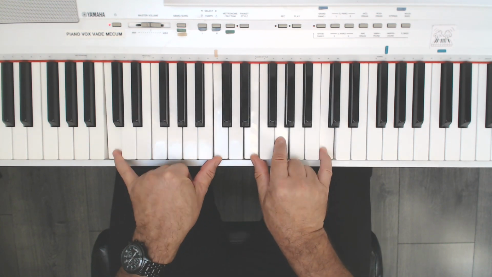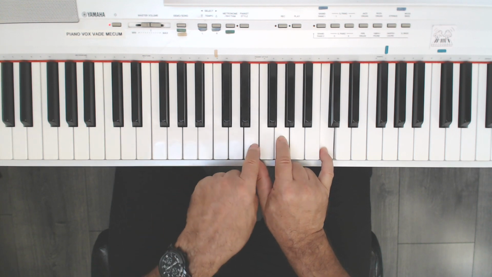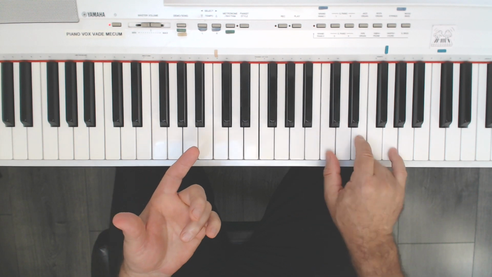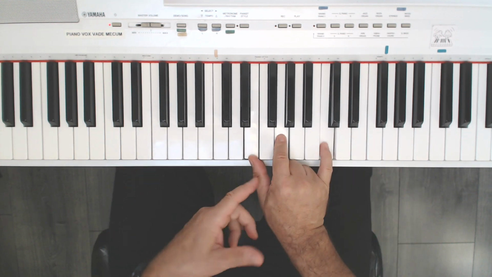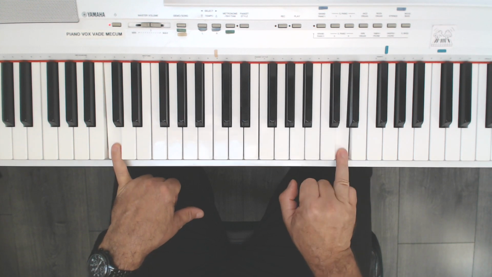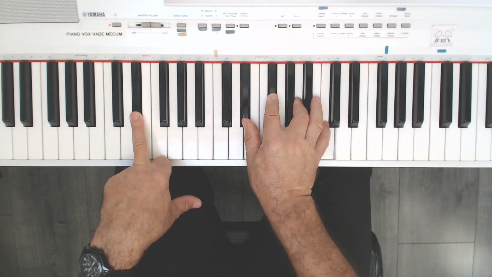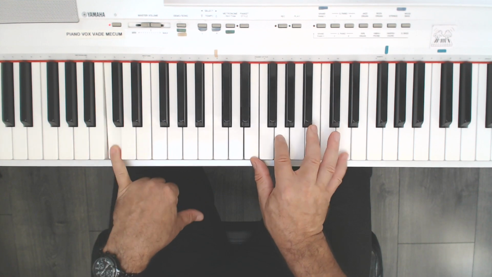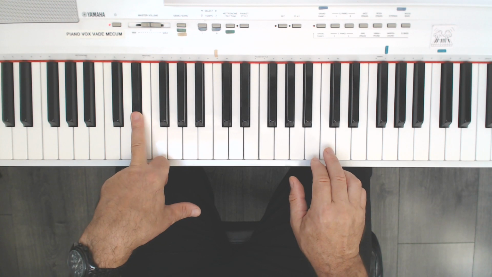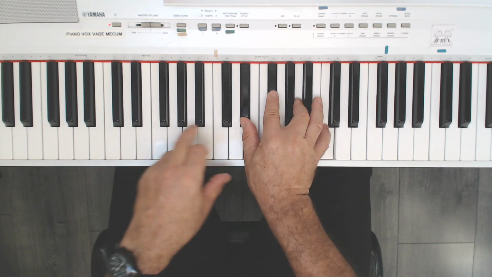Okay, so C, the first chord for the introduction: root, 3rd, 5th, root. It's only an inversion of the C, just a triad, and then the motif, and then E flat diminished 7, and then the same motif. So C, D, D, C, D. Okay. So E flat diminished 7.